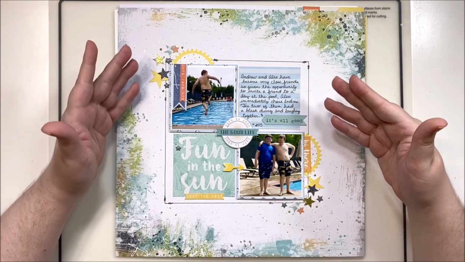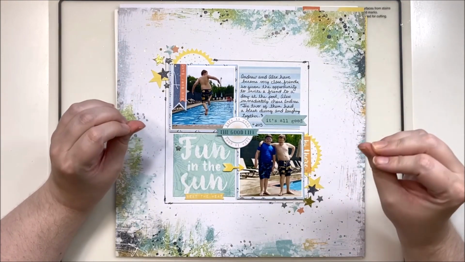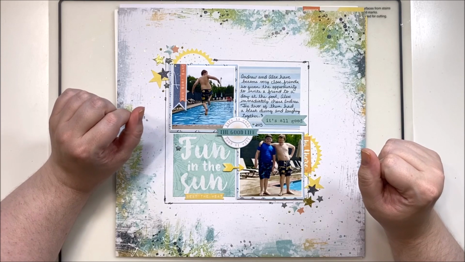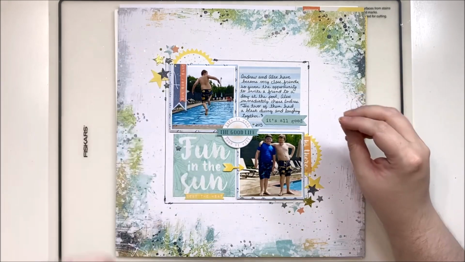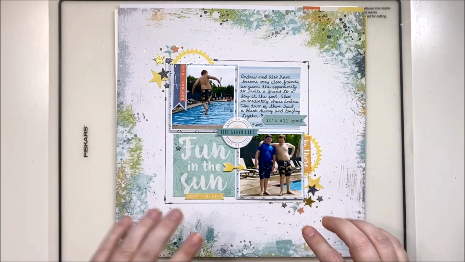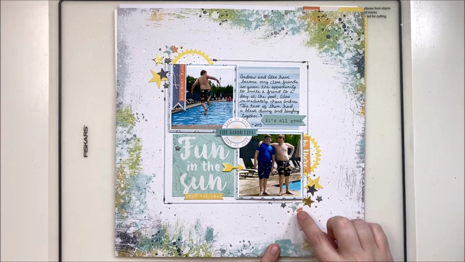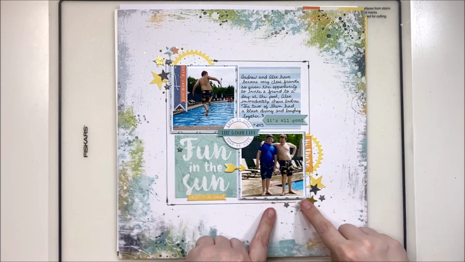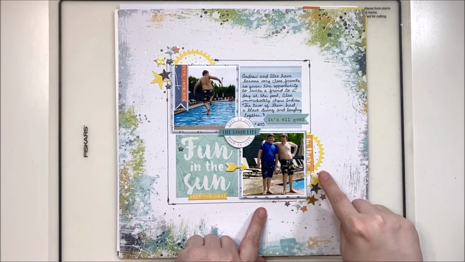Now let's jump over to the desk and dive into today's cluster. This week's clustering style I call scattered. And that's because we're not doing the heavy layering like the corner clusters we talked about last week. This week, we're keeping it very loose. We might have some slight overlapping here and there, but it's not one solid piece. Instead, it's little bits and pieces that make up the shape.